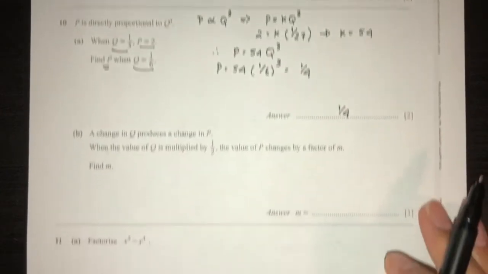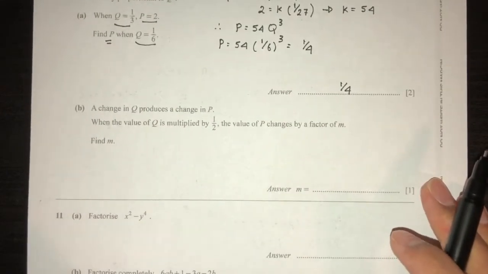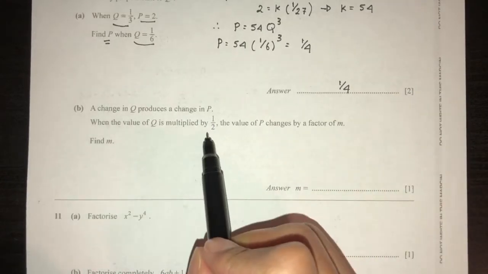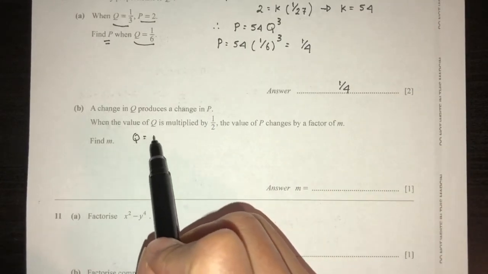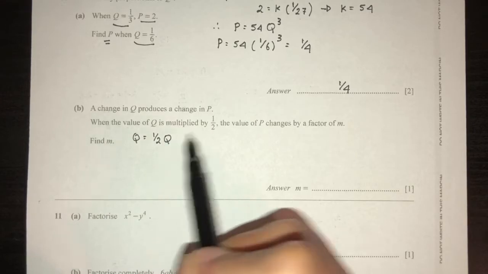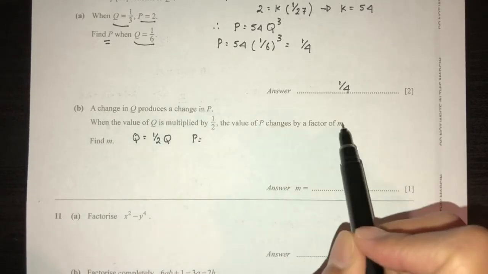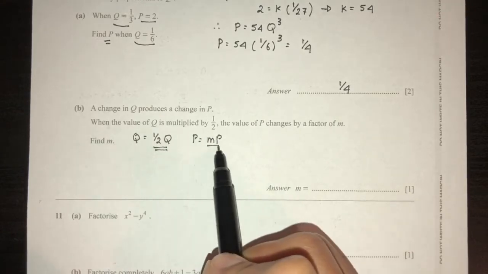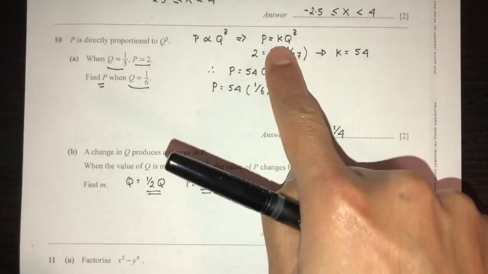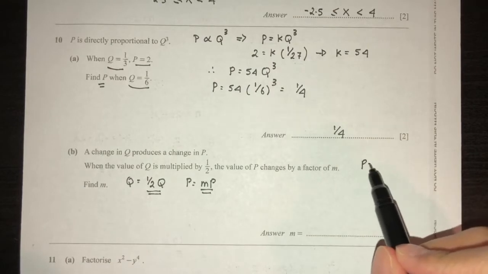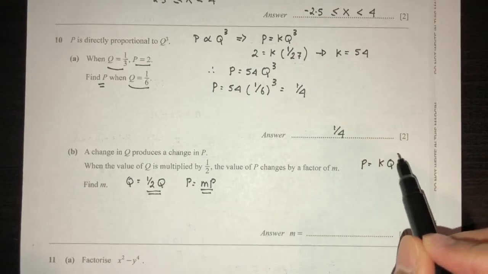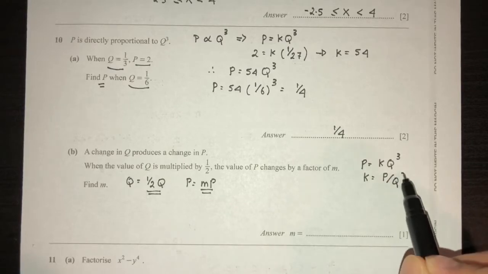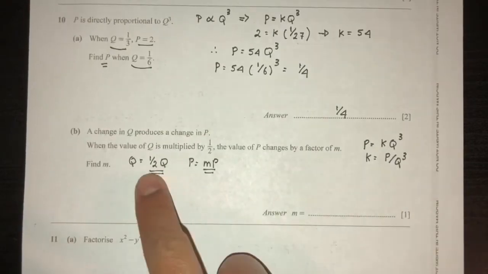Now for part B, a change in Q produces a change in P, okay? When the value of Q is multiplied by this, the new Q will be half Q, and the new P will be MP. Okay, so these are the new values. Now, our equation was P is equal to K times Q cube. From this, we know K is equal to P divided by Q cube. Now, replace these values back in your main equation.